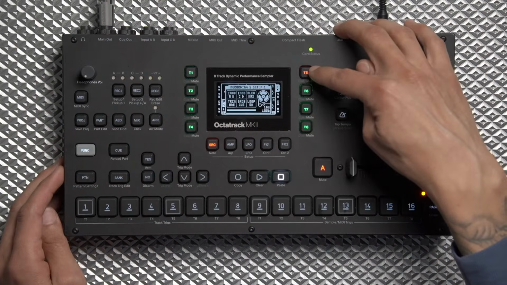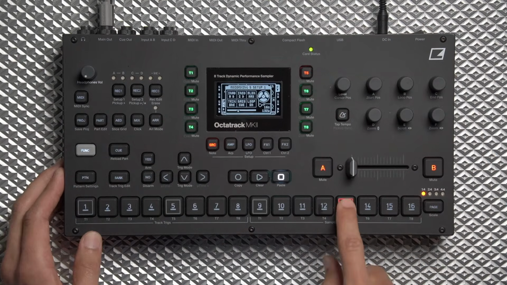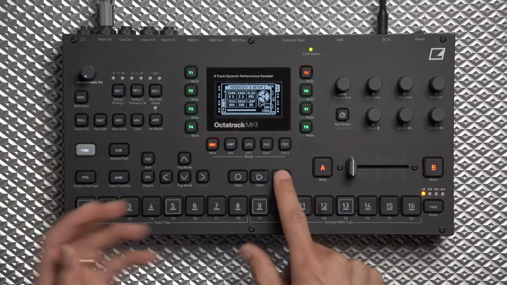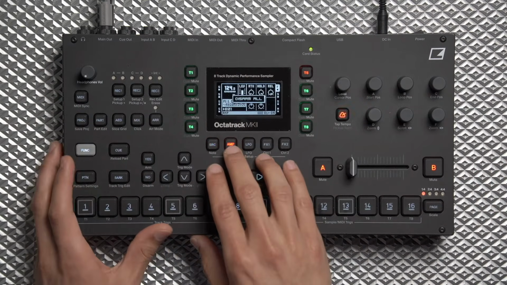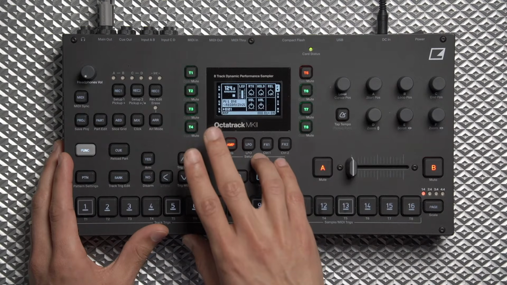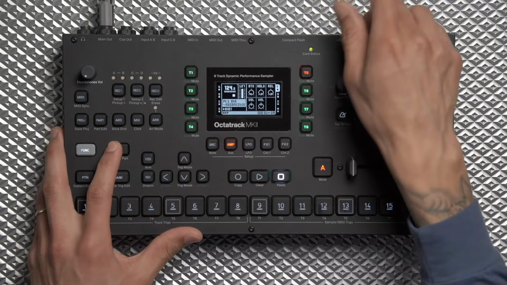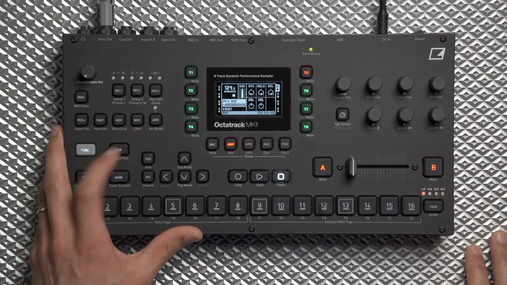So if I were to play back track 5 now, it's like that. And it will be at unity gain, if you set the cue level to 127. I don't know if you did or not, but if you set the cue level to 127, it'll record it at the right volume. And then yeah, you're good to go.